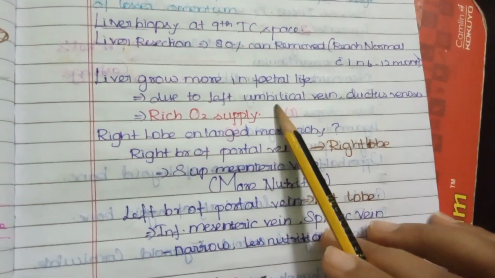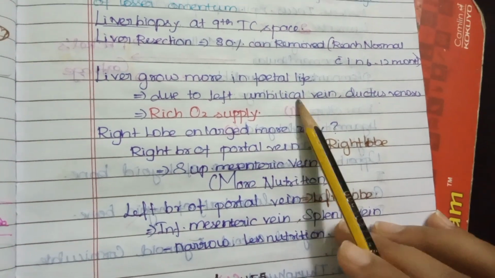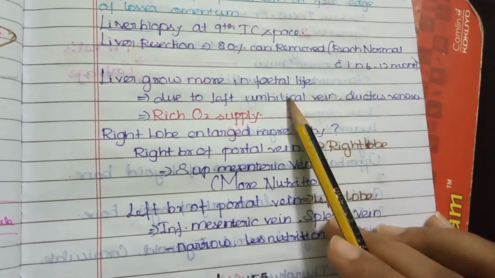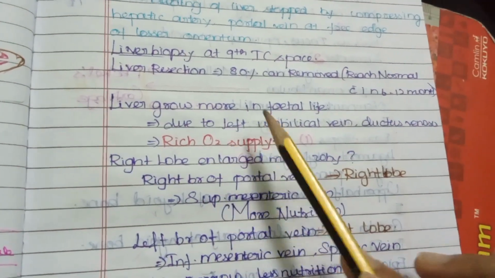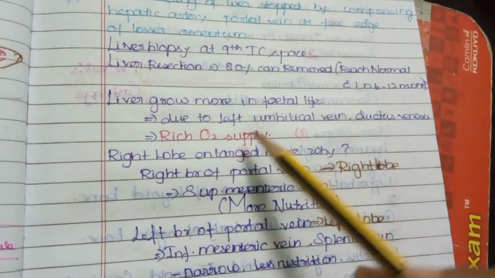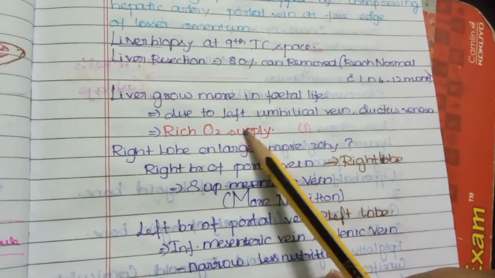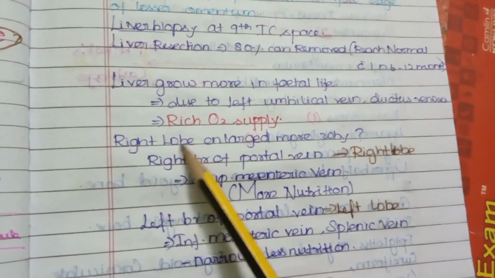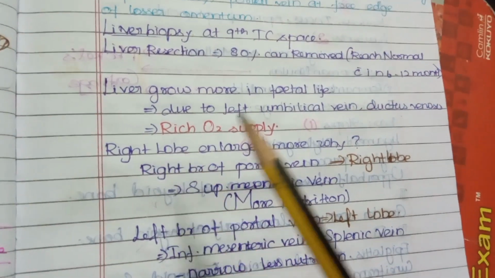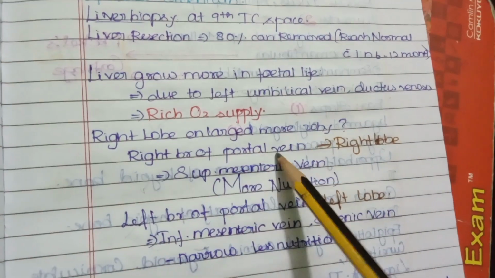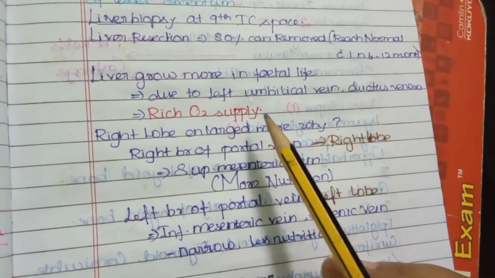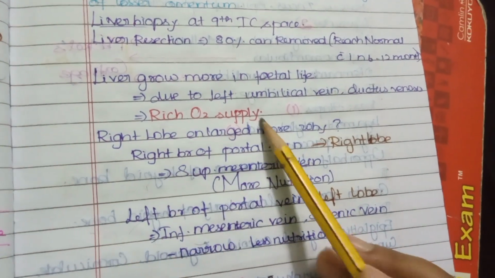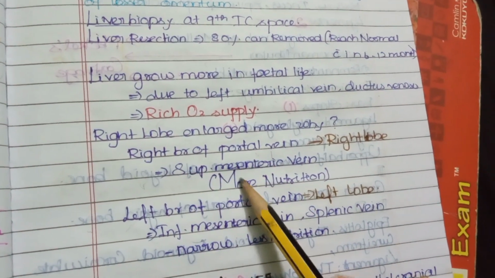See here, the umbilical vein carries oxygenated blood from the mother, right? It is due to rich O2 supply. The region which has more oxygen supply grows a lot. Then why is the right lobe enlarged more than the left? See here, the portal vein is there, right? That is the right and left branch. Where does the right come from?